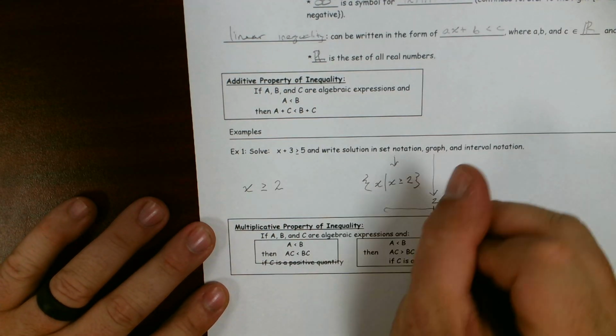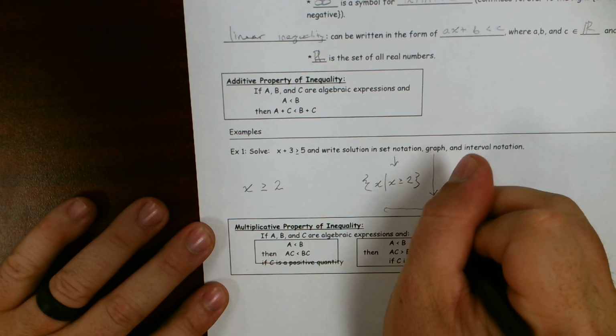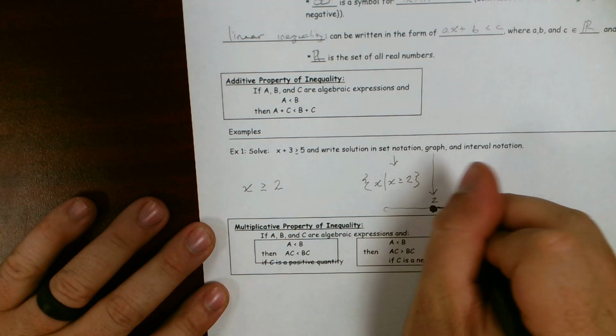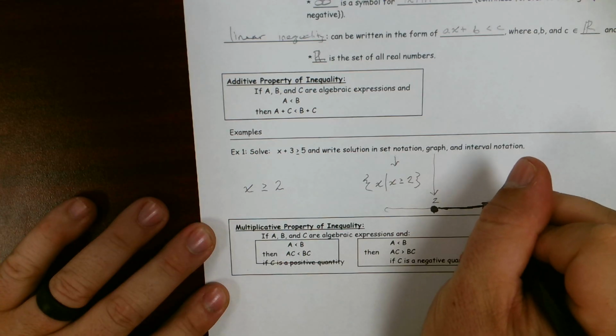It is greater than or equal to, so we're going to include it. So it's going to be a closed dot, and we are going to shade to the right.